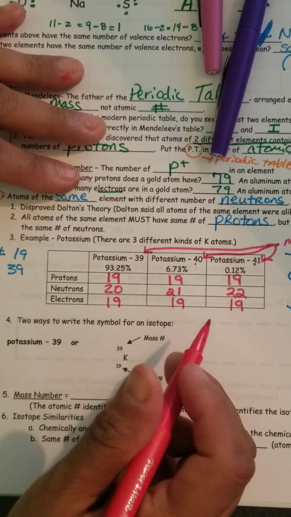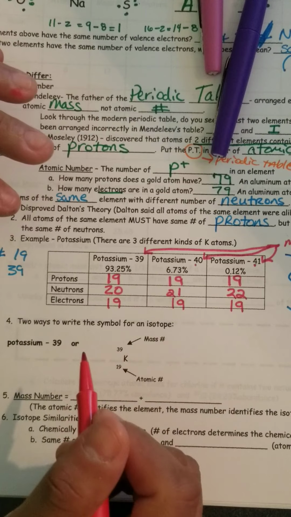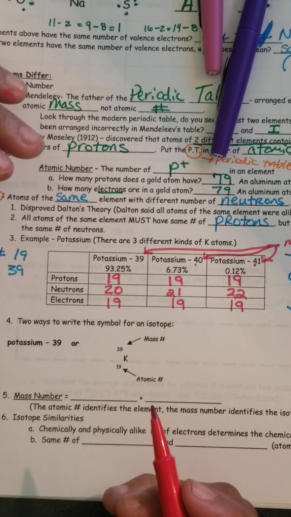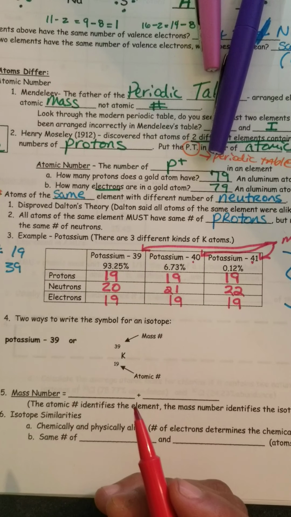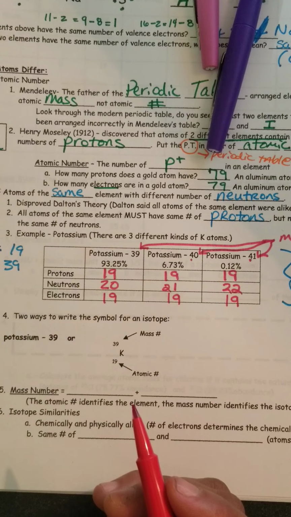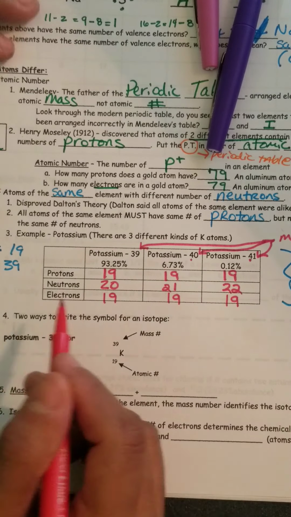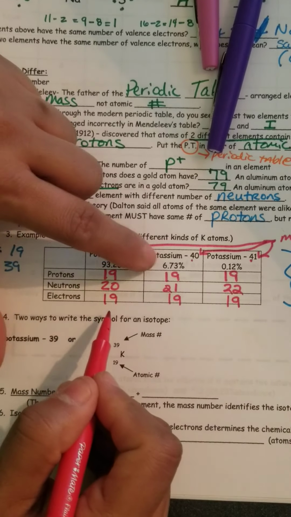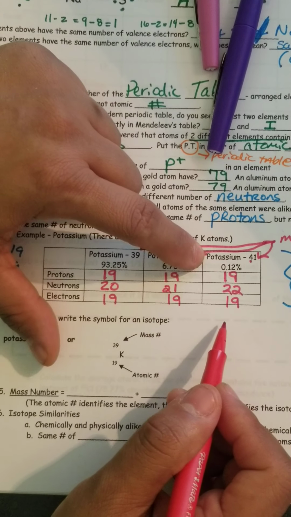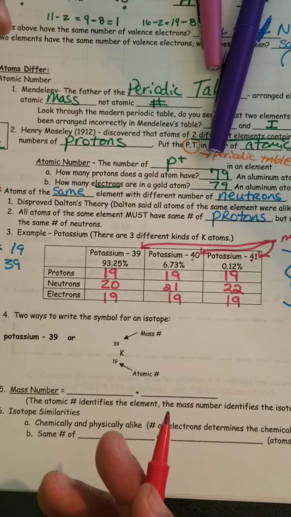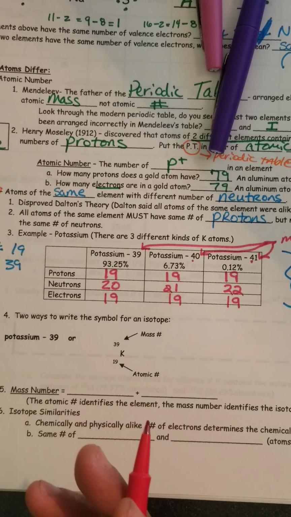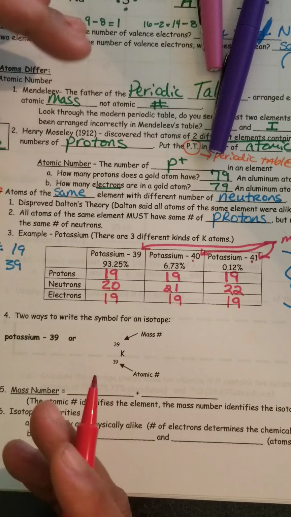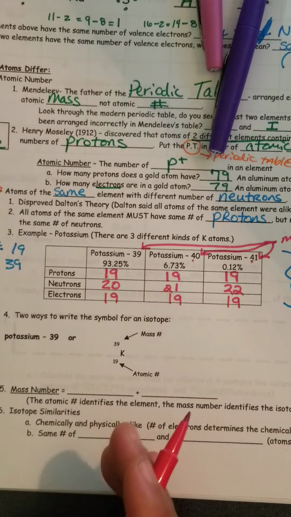Now, does it stay that way? Truthfully, no. They gain and lose electrons. And when they gain and lose electrons, we call them ions. And we're going to talk about those as well. Okay? They become what we call ions. So they don't stay this way, 19 and 19. They actually change because they have to gain or lose electrons to become happy in their outer shell. And when that happens, they become what we call ions, okay?